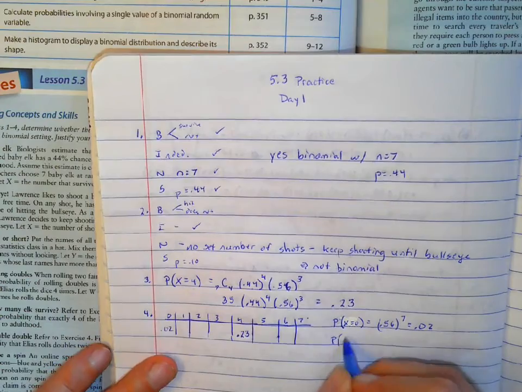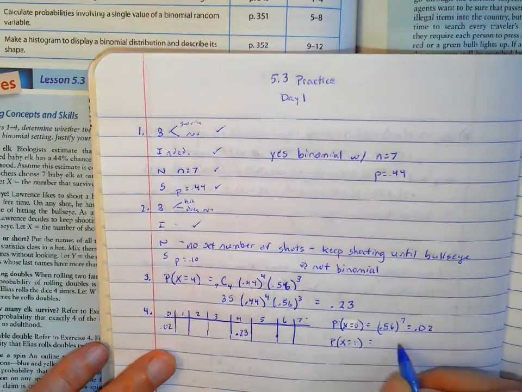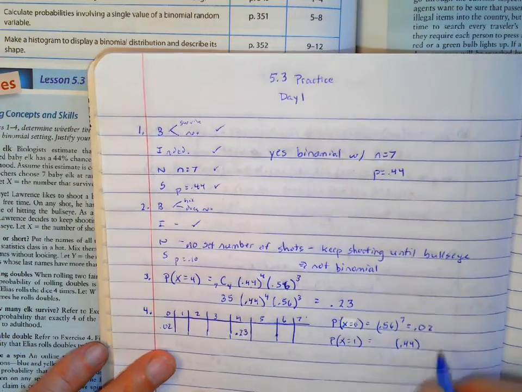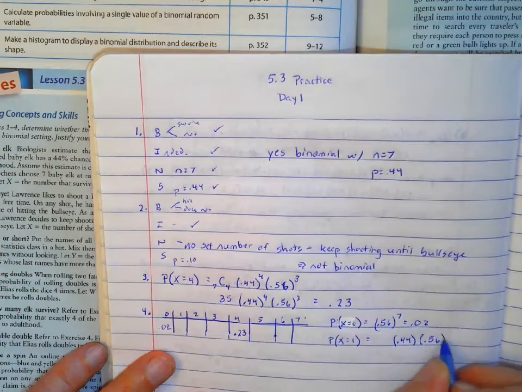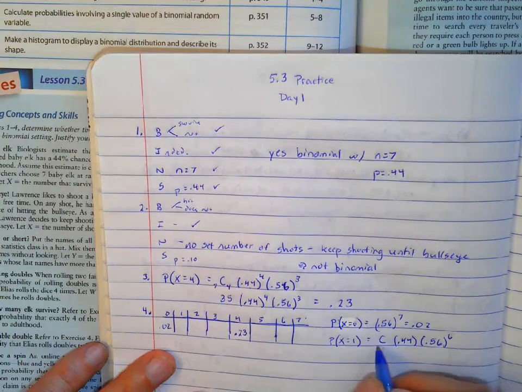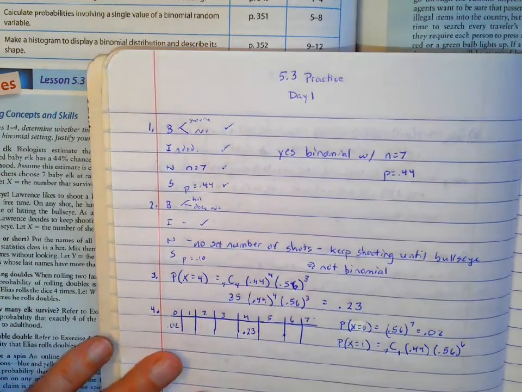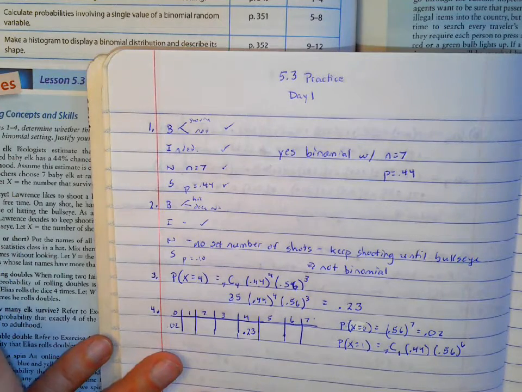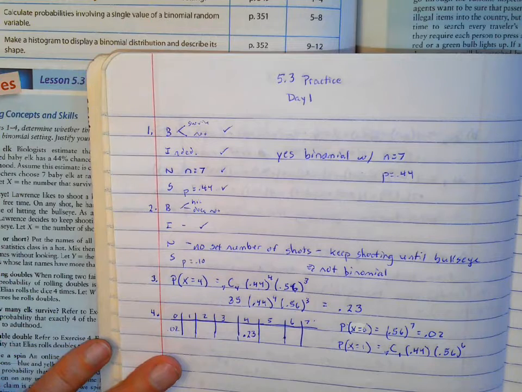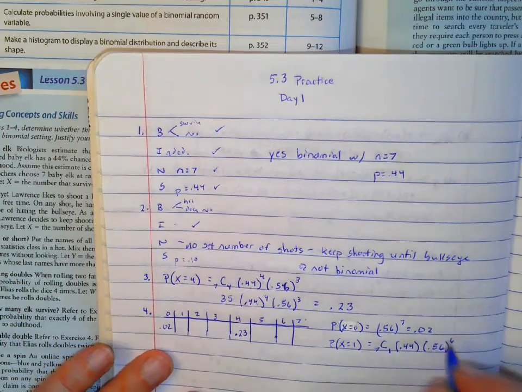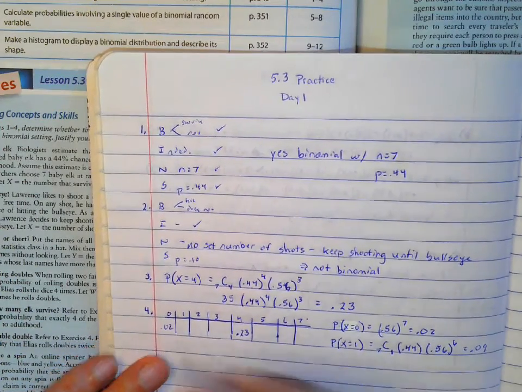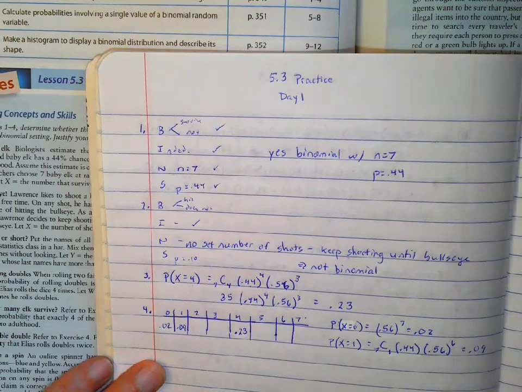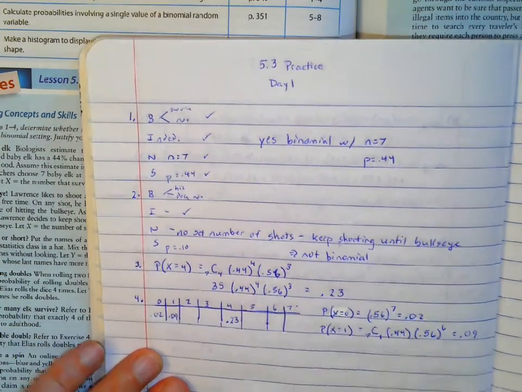Probability that 1 lives, so 1 will live, 44% chance of that, and then the other 6 die. And how many different combinations are there of 7 choosing 1? Okay, so 7 choose 1, there's 7 different ways, right? Times 0.44 times 0.56 raised to the 6 gives us 0.09. So 9% chance that exactly one would live.